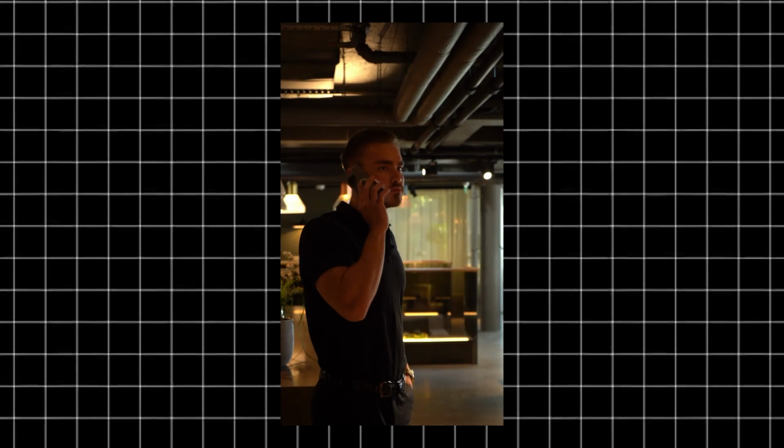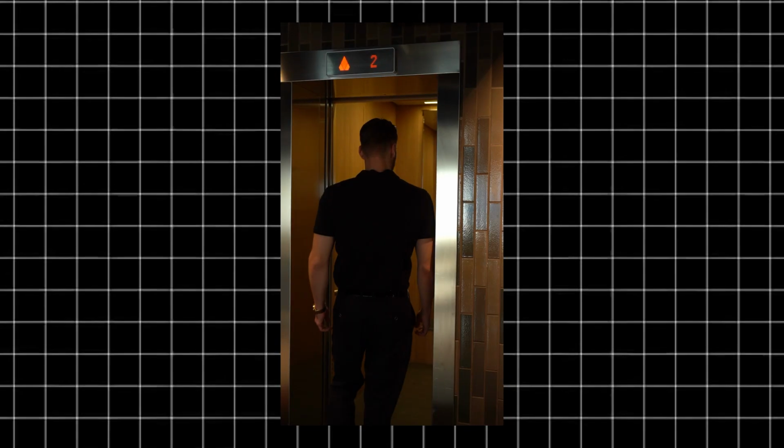Things like your subject just standing there, on a phone call, talking with another person, especially these human-to-human interaction ones are going to be very useful. Walking in and out of an elevator, sitting there and working. When I was starting out, I would tend to grab a lot of these just in case, but found myself using them a lot when it came down to editing.